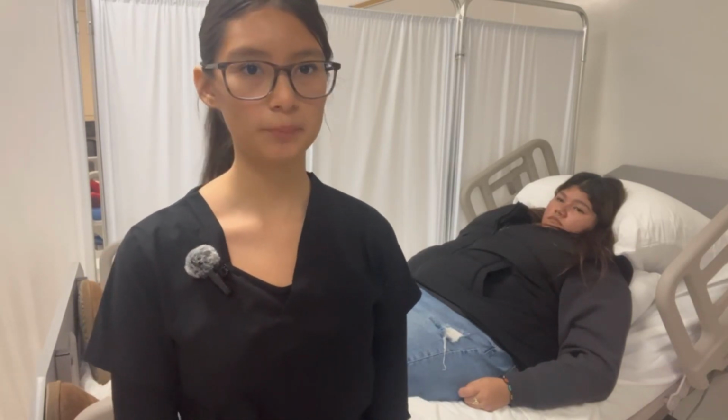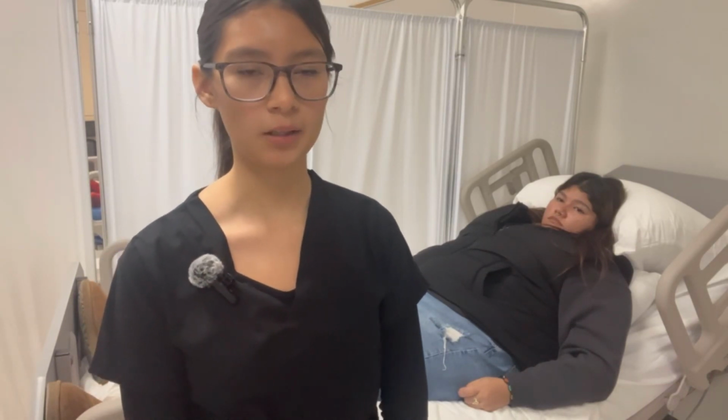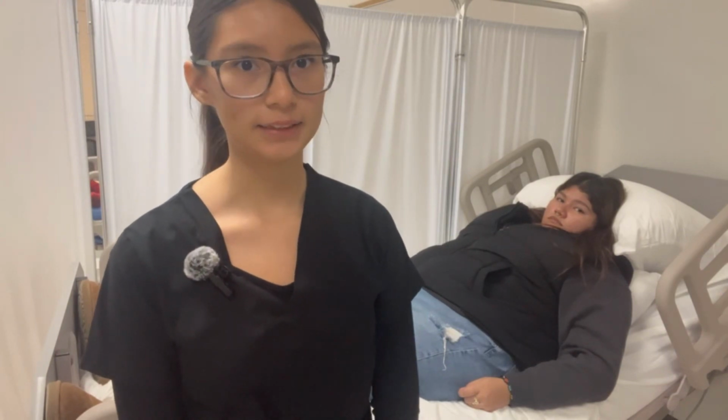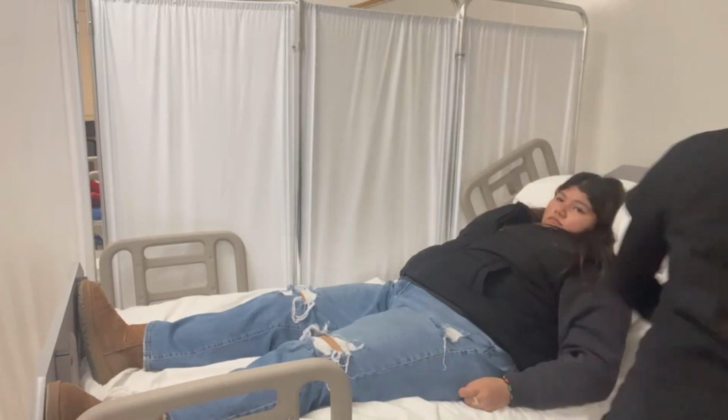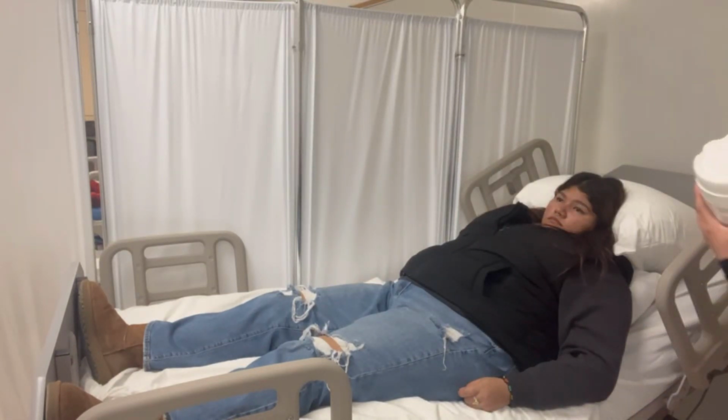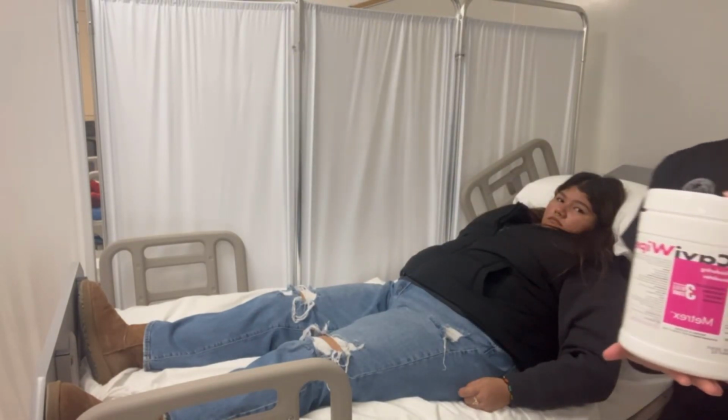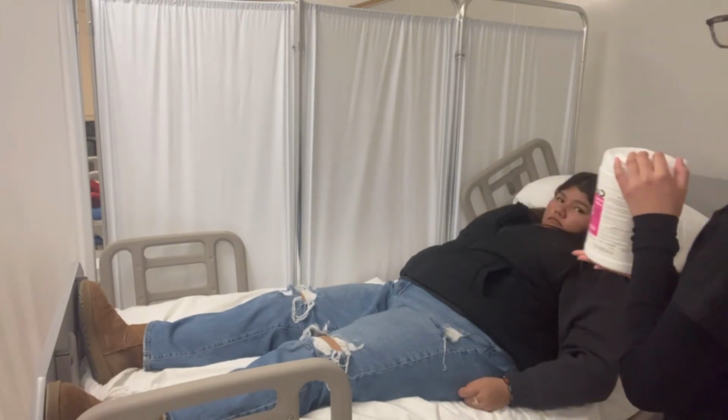For this portion, I will be determining the patient's language. Therefore, I will be having the patient name an item, describe an item, and have her read a sentence. Okay, ma'am, I'm going to have you try to name this certain item. It says right on here. Can you name that for me?